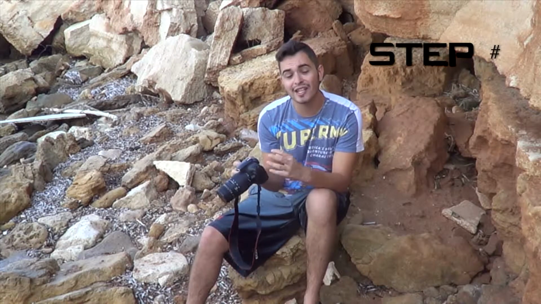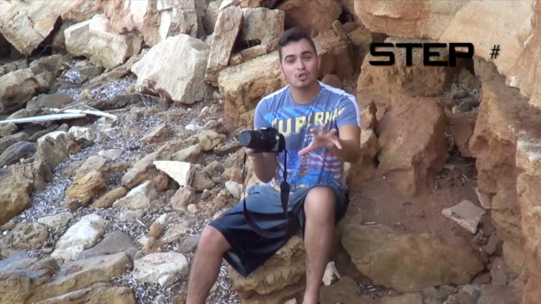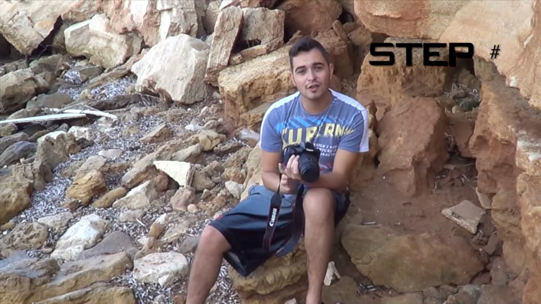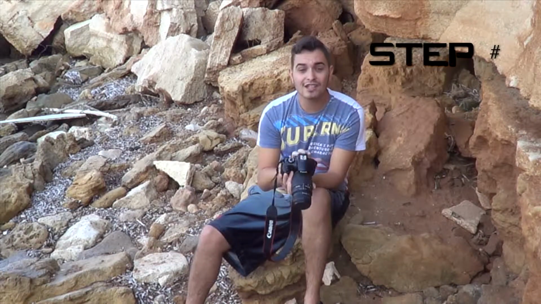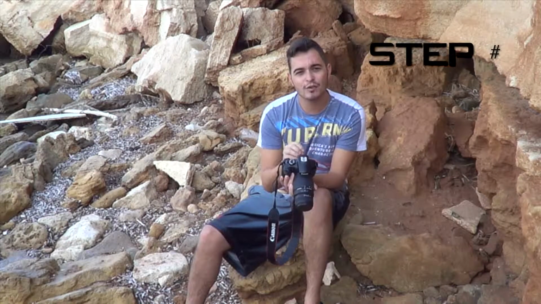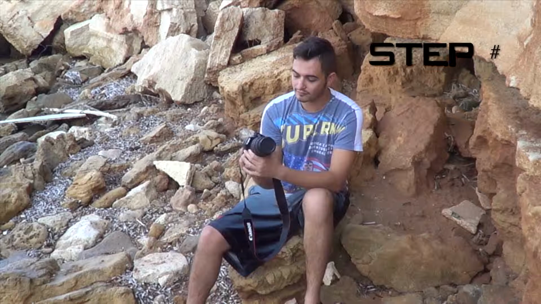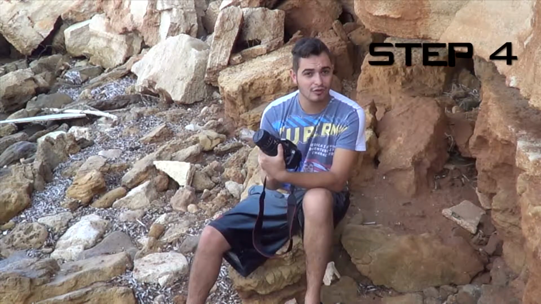That way you can learn what the camera thinks is right, and then you can judge what you think and adjust it accordingly. So take some photos in auto mode, but don't forget to look at your live view display to see what settings your camera has chosen for that specific photo. That then brings us on to step 4.